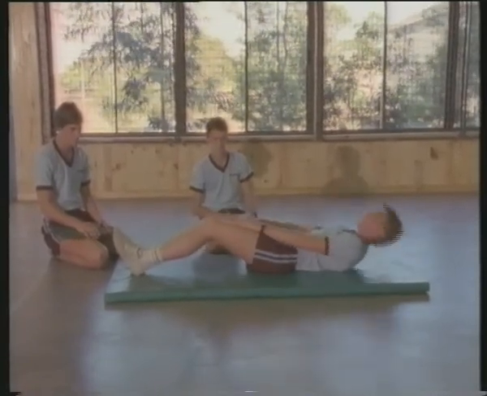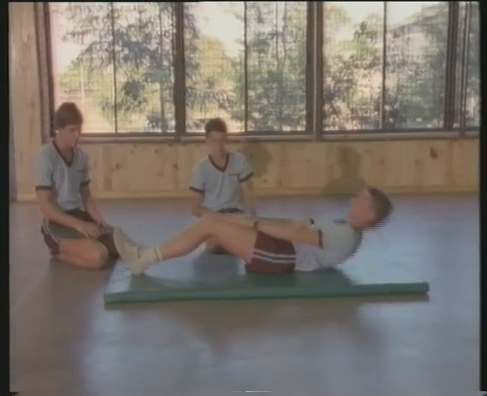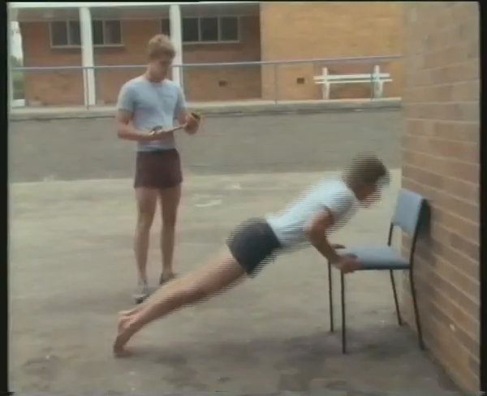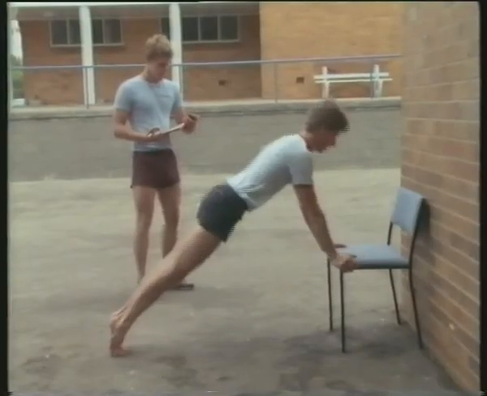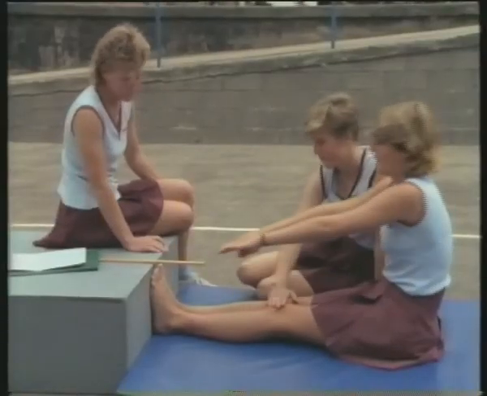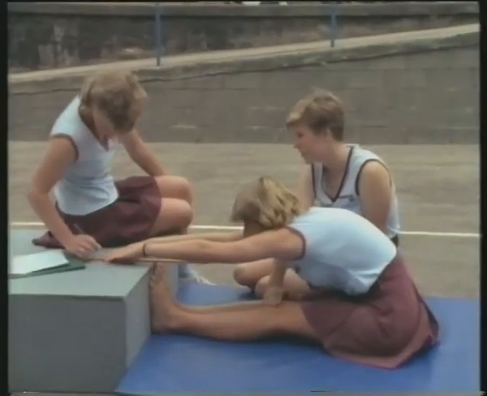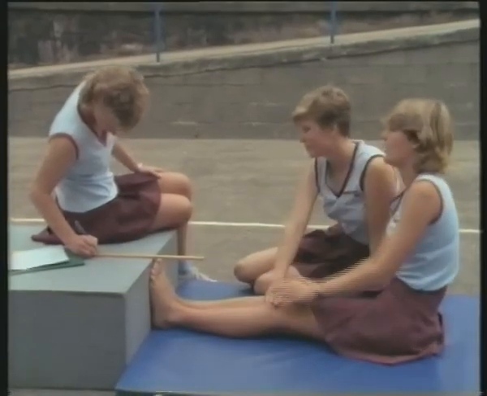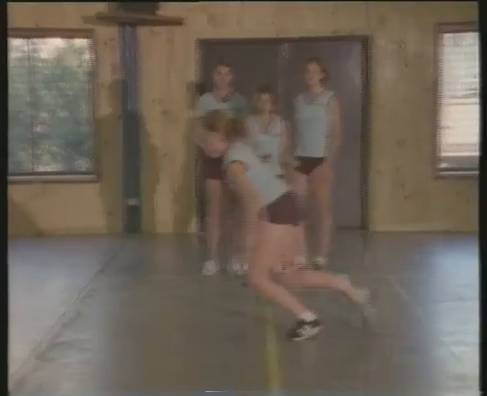Sit-ups test abdominal strength and endurance. Push-ups test arm and shoulder strength and endurance. Joint mobility and flexibility are tested by the sit and reach. And the shuttle run tests agility.